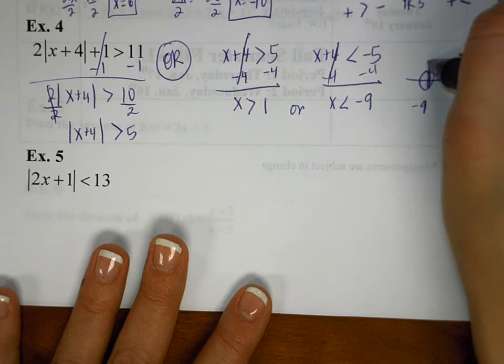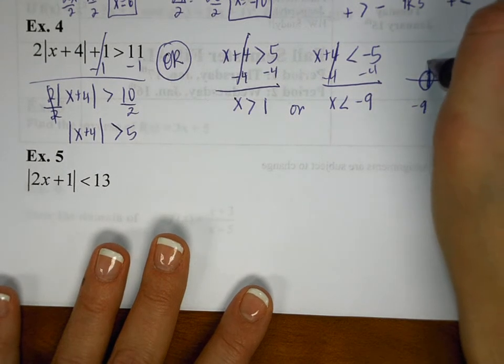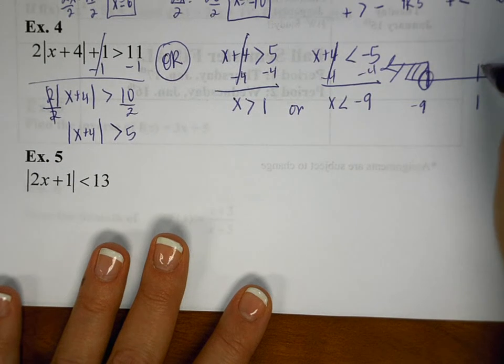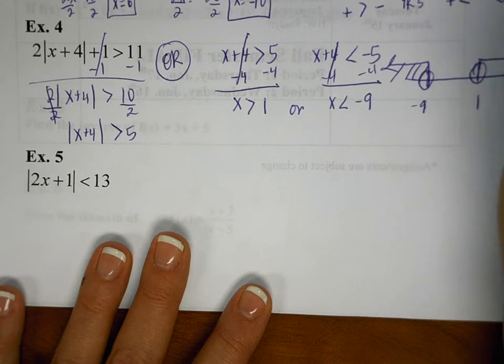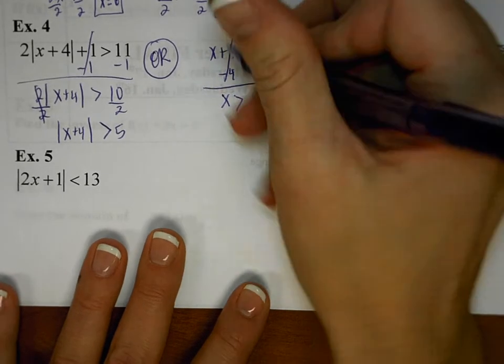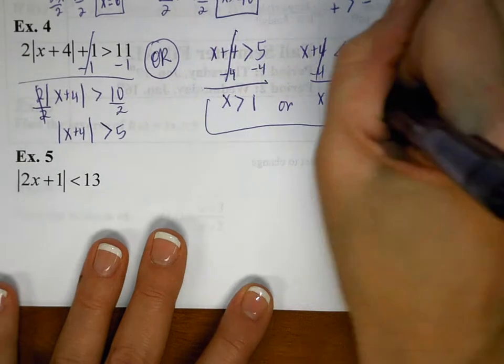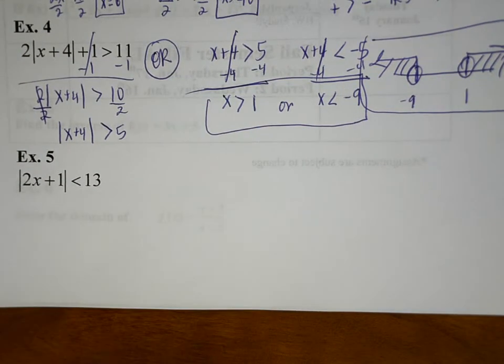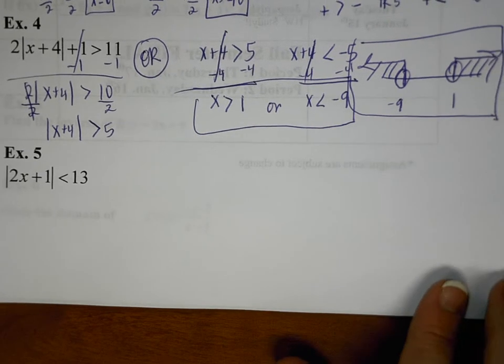Open, going left, okay? And at 1, is it open or closed? Open, going to the right. Okay? So both of those are your answers. This is the answer, and also your graph is the answer. Questions before we move on to 5?